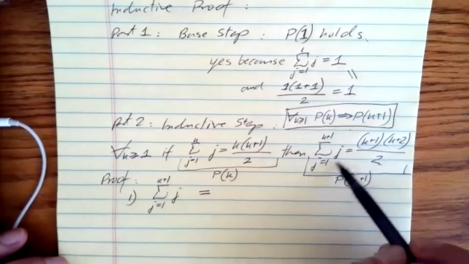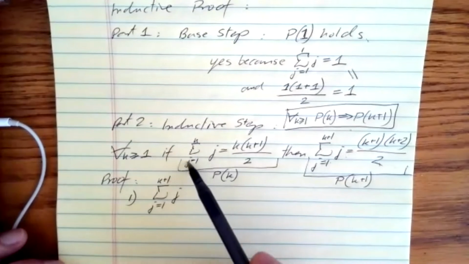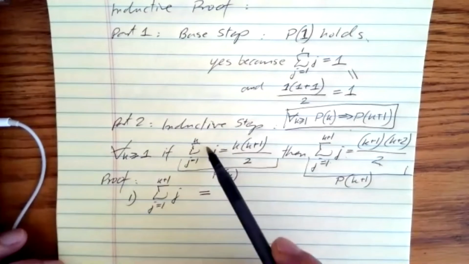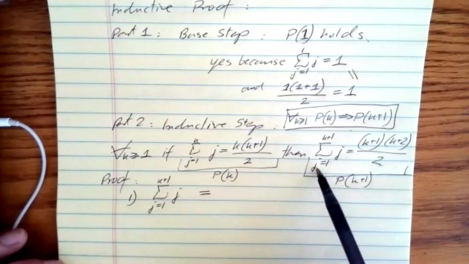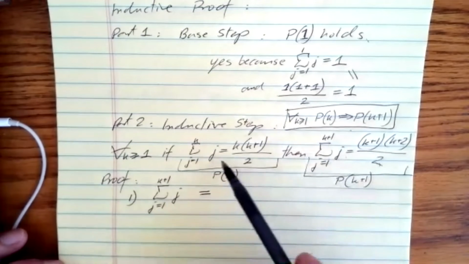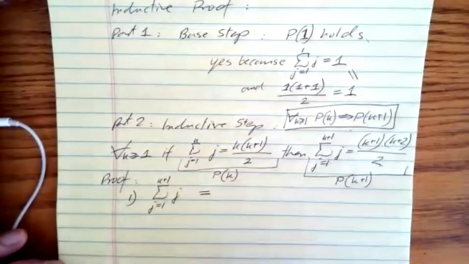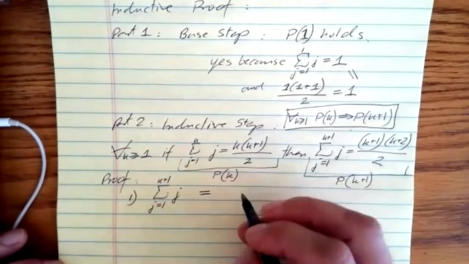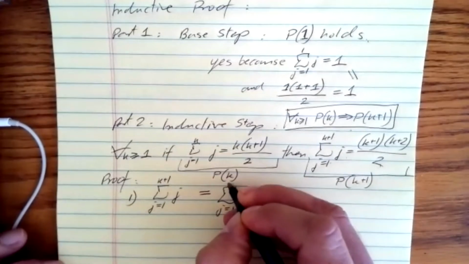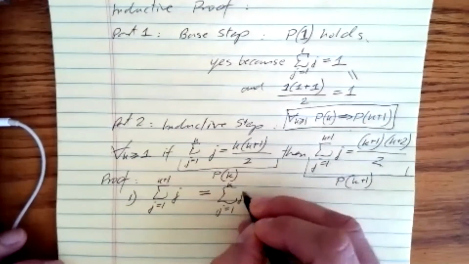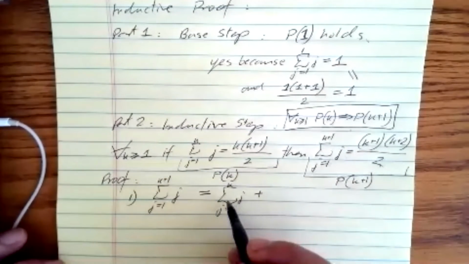Well, this is a recursive object that really has a very easy relation to this one. What is the recursive definition of the summation? This sum is just this one plus the last element. In other words, I can rewrite this summation as the summation from j equal 1 to k, plus the last element.